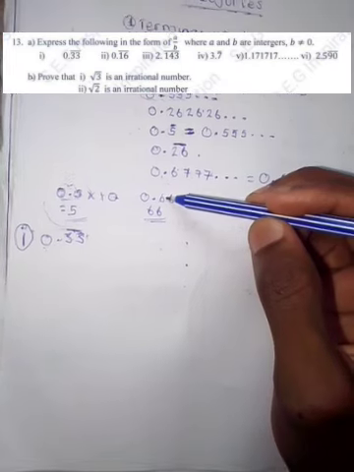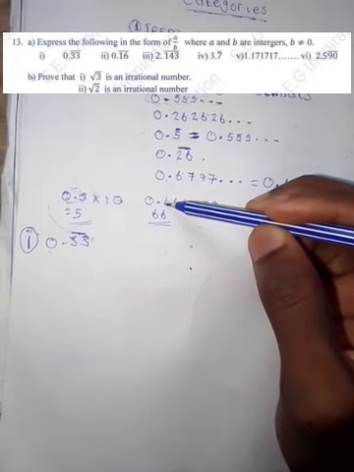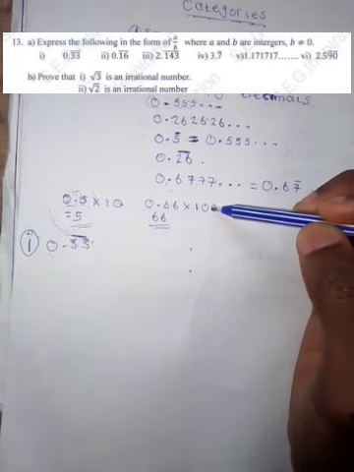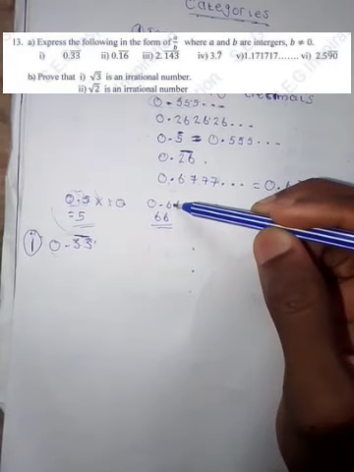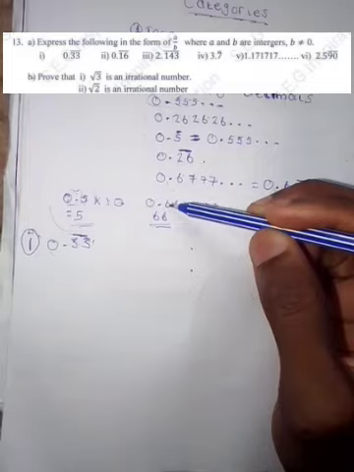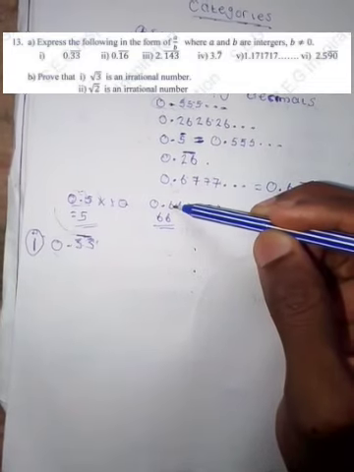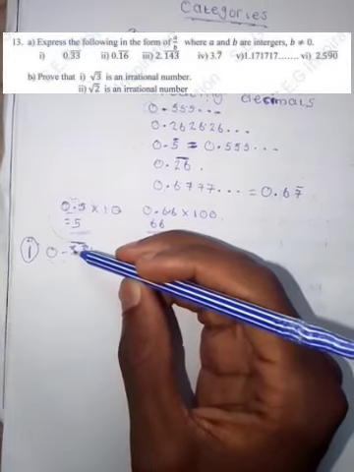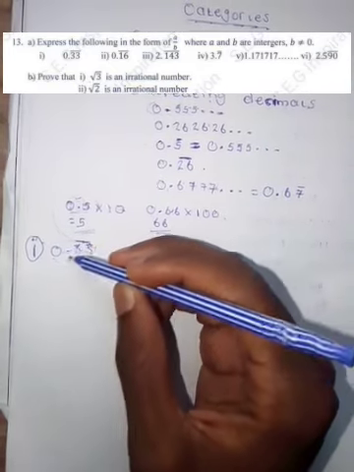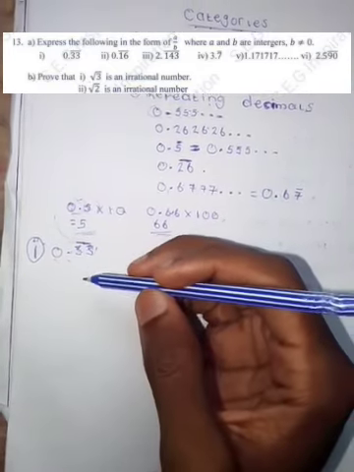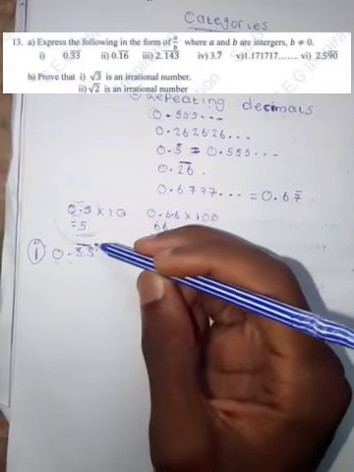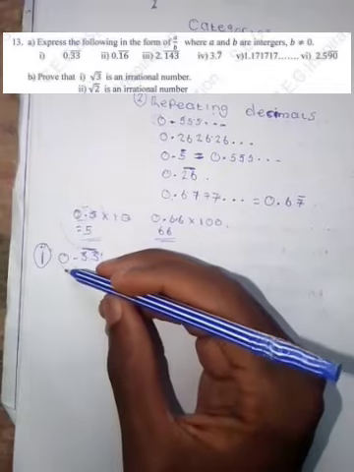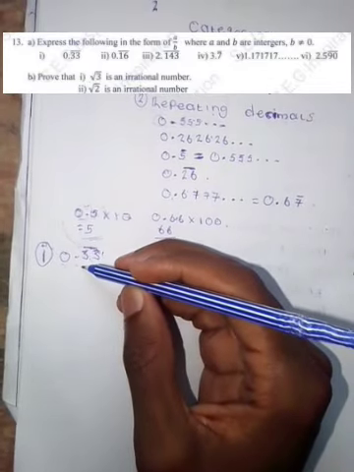Same applies here. We had 2 numbers after the decimal, so we multiply with 100, because these 2 zeros are going to eliminate these 2 numbers after the decimal point. We multiply with a number that is going to convert this number to a whole number, and that number is going to be 100.